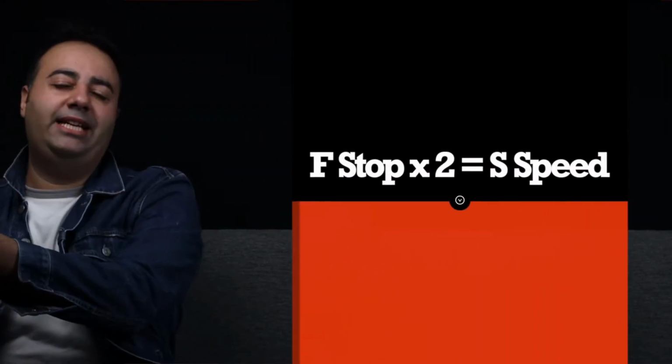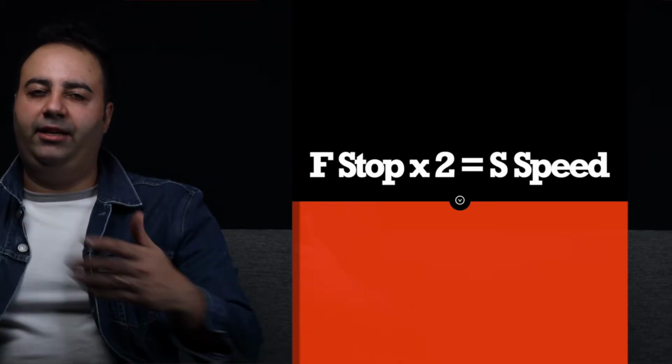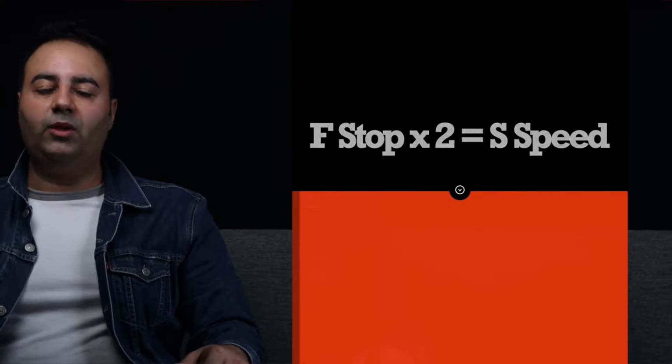The fourth thing you want to set is your shutter speed. Just double up the frame rate that you have. So if you're using 24 frames per second, double it up to 50 or 60 shutter speed, and no questions asked.